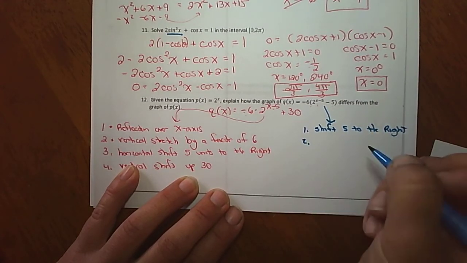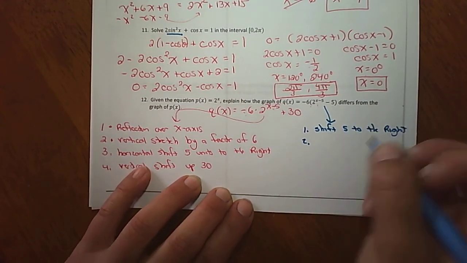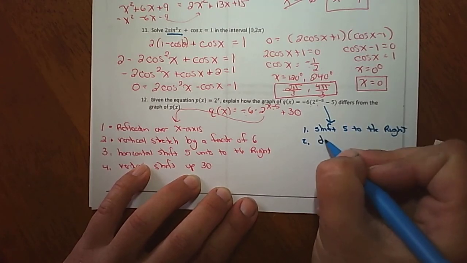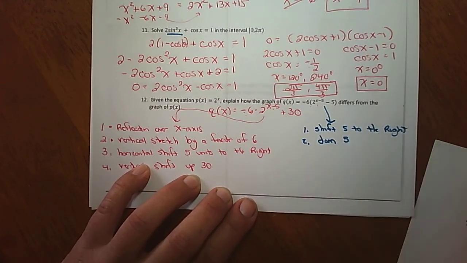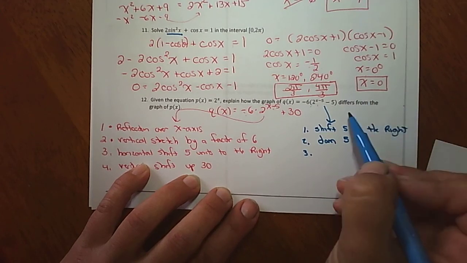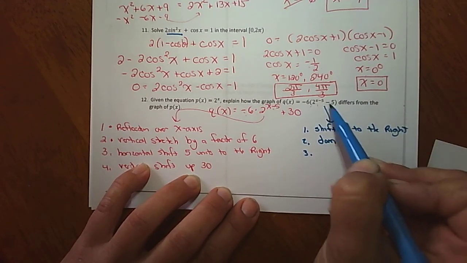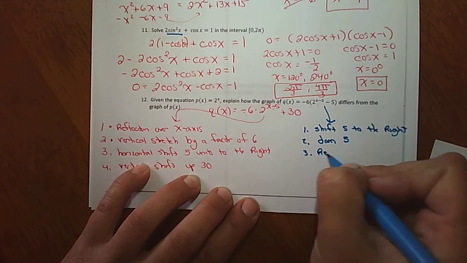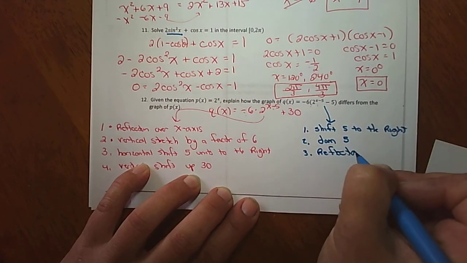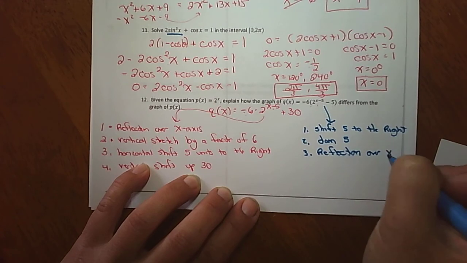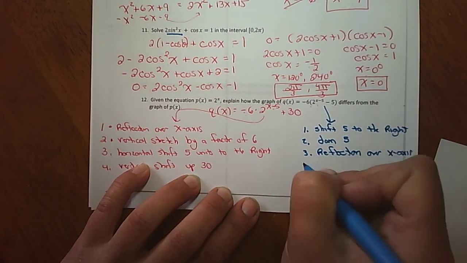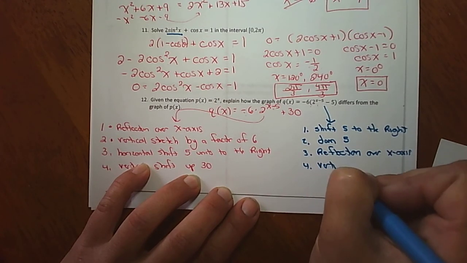Then you would say, let's say, down 5. Okay. Then you would do inside the parenthesis first. Then you would say reflection over the x-axis. Then you would do the multiplication. Reflection over x-axis. And 4, vertical stretch by 6.